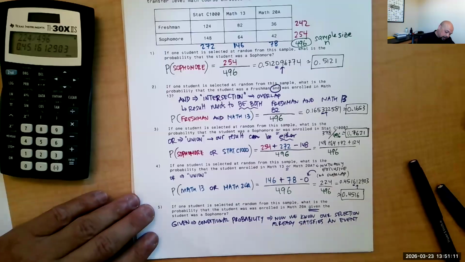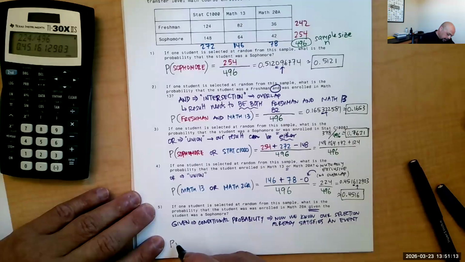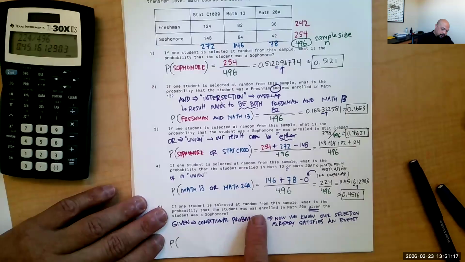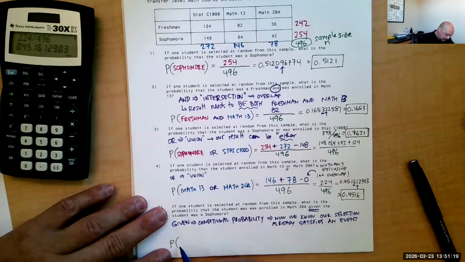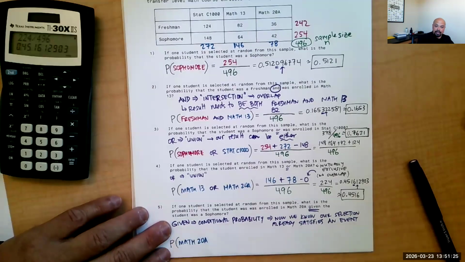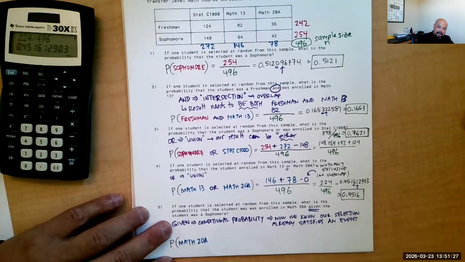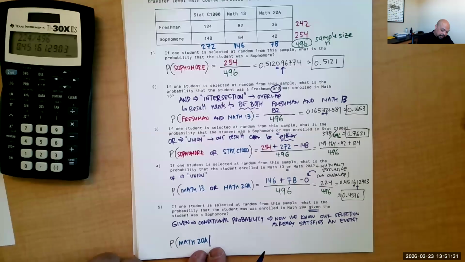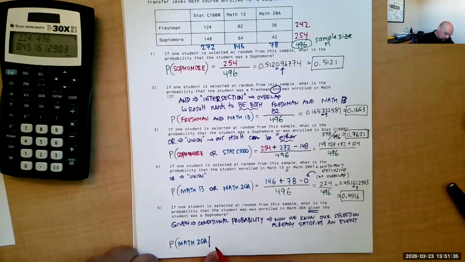So in this case, we're taking this probability that when we pick a student at random, that the student was enrolled in Math 20A. And now that given, mathematically in our symbols, we use this kind of vertical line. That's the given, that's that phrase. And then now that student was a sophomore.